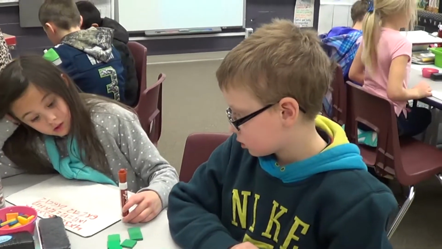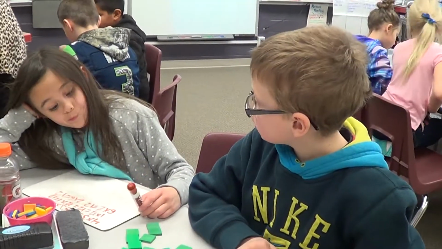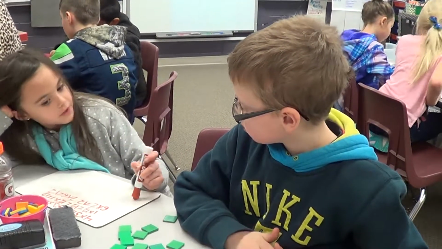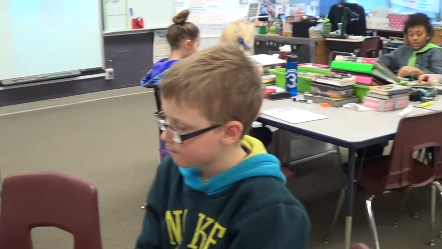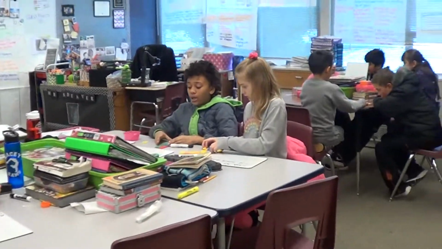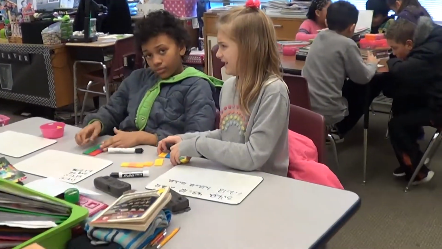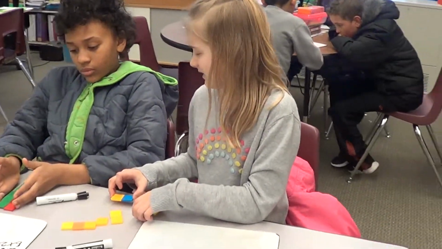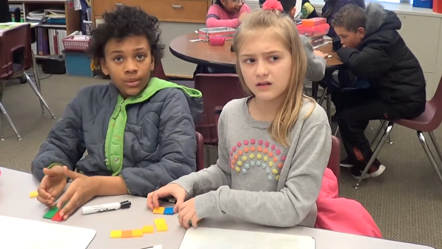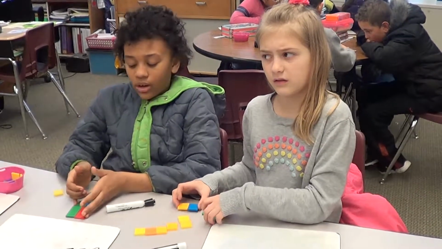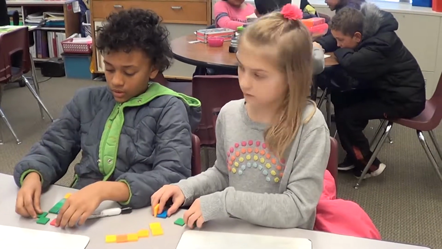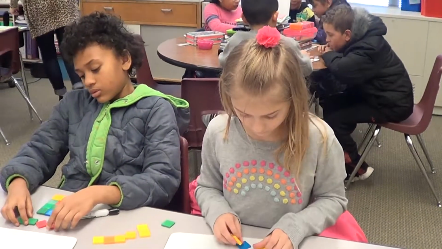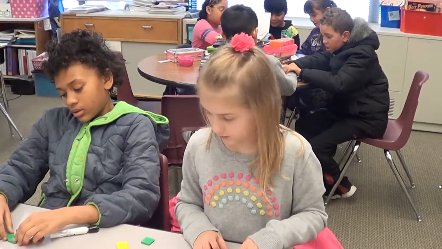I think we can do this. Like all up, so that's going to be a long rectangle, right? 1 times 6 is 6. No, it's 12. And then 2 times 6 is 12. We already have 6 times 2.